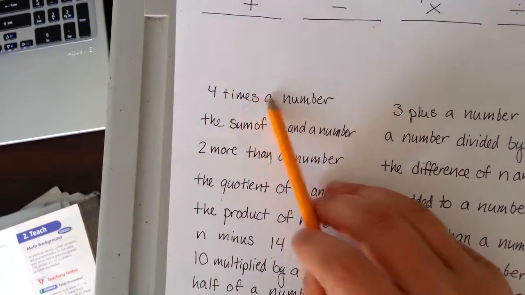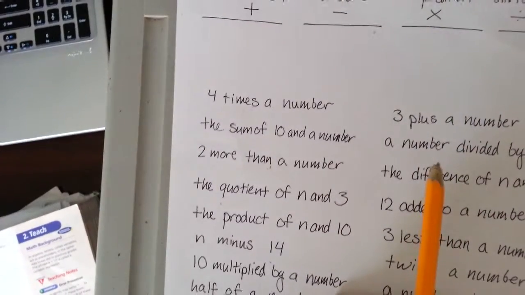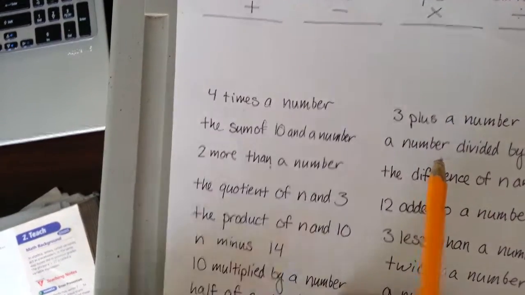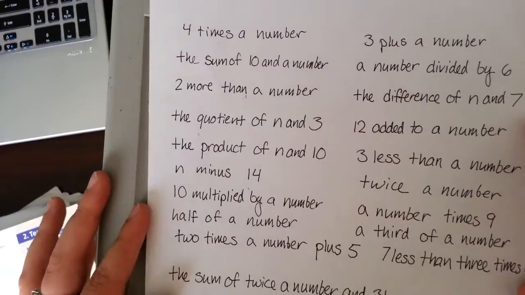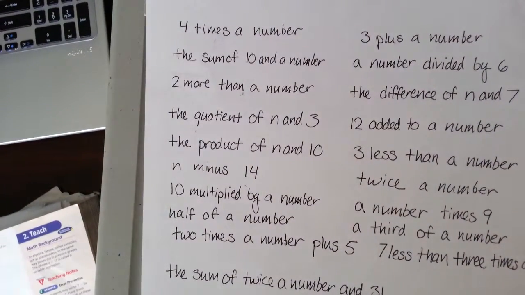This one was a times, was this symbol. I would like you to take a moment and look through this paper and highlight in blue all of the phrases that mean times. Okay, go ahead and pause your video and do that. Okay, we're back. Everything is in blue.